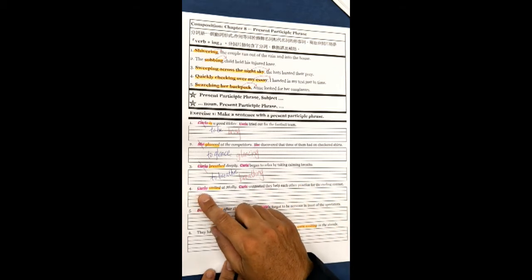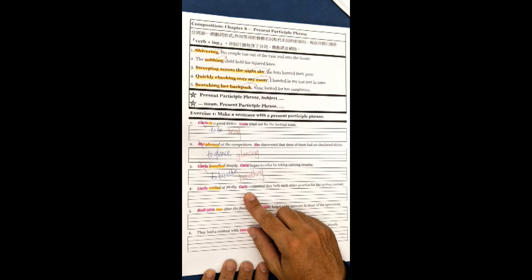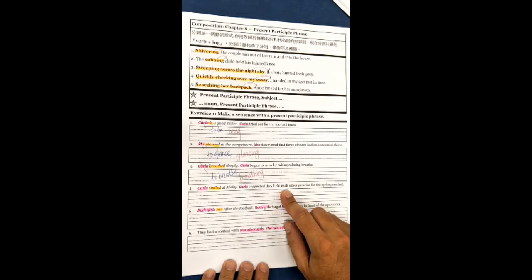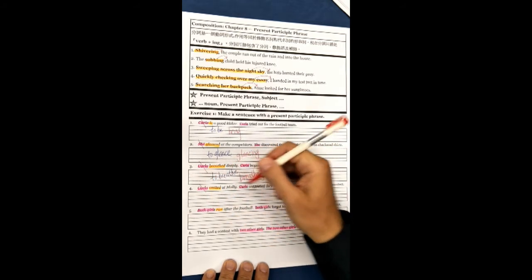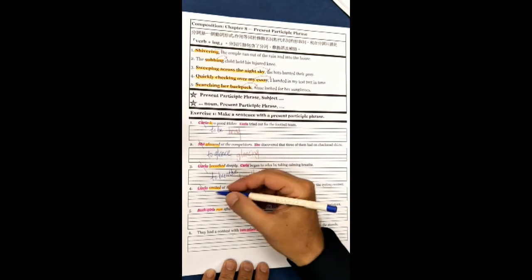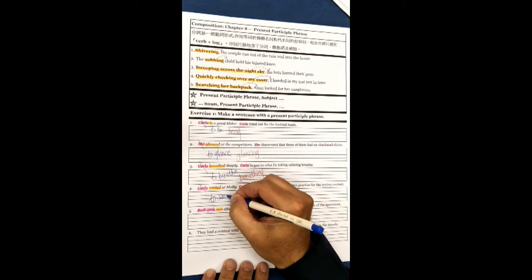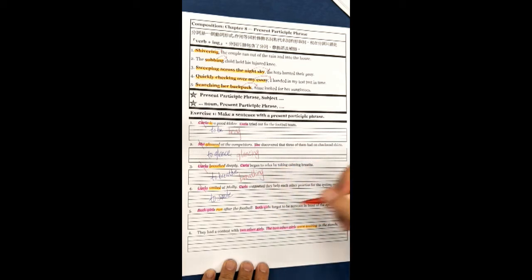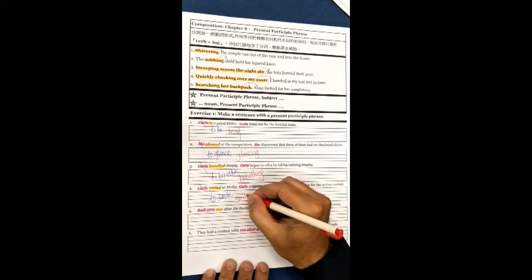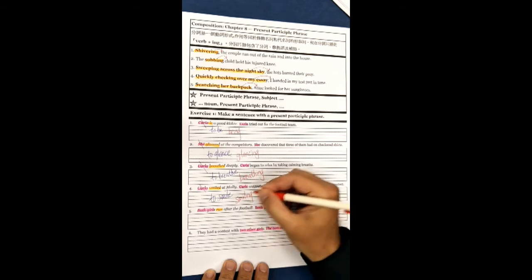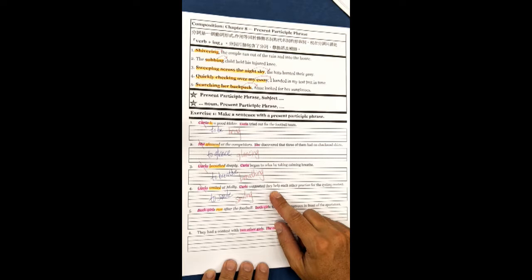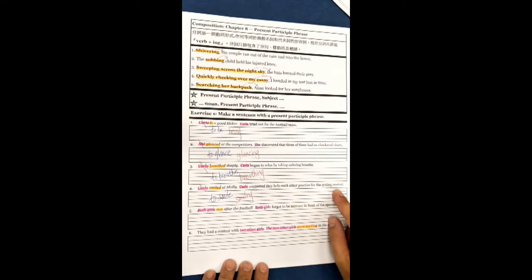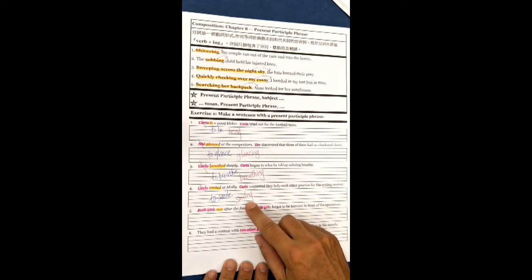Number 4, Carla smiled at Molly. Carla suggested that they help each other practice for the cycling contest. All right? This subject, Carla, I don't want. Smiled is to smile. All right, change that to a present participle verb. Smiling, E out, I-N-G. Smiling at Molly, comma, Carla suggested they help each other practice for the cycling contest.